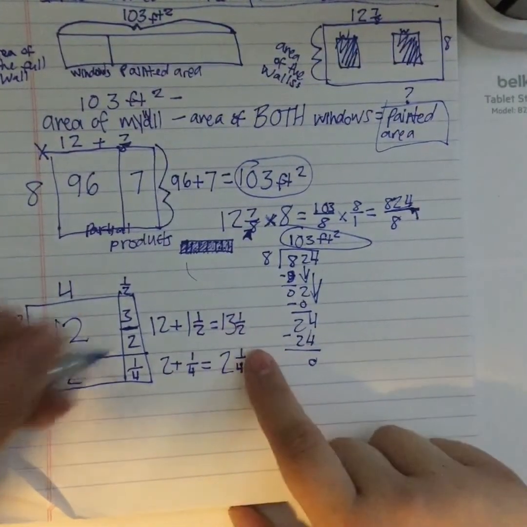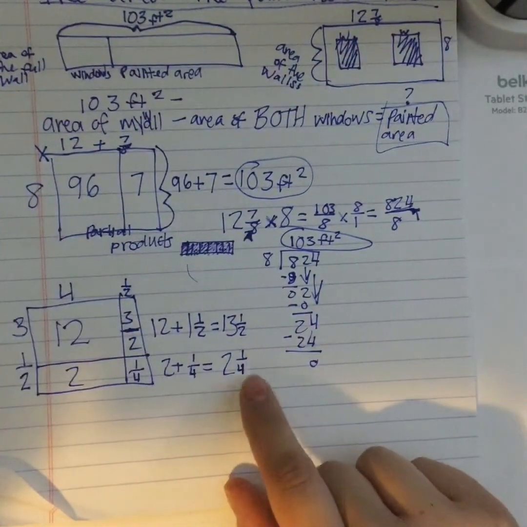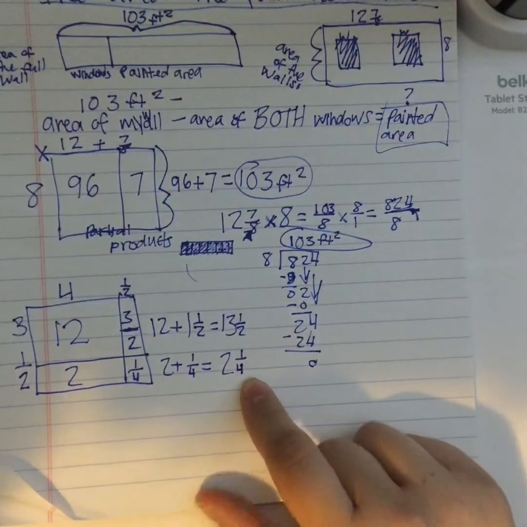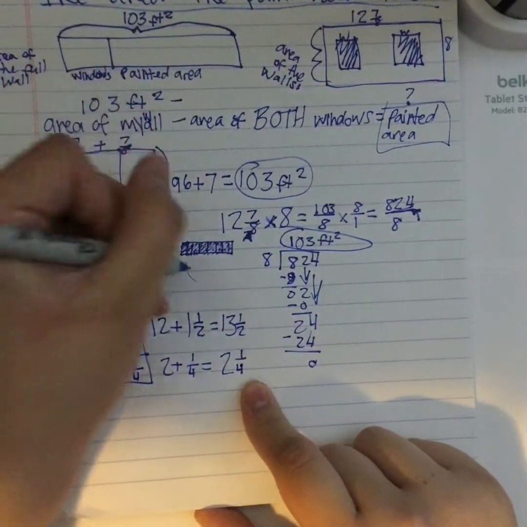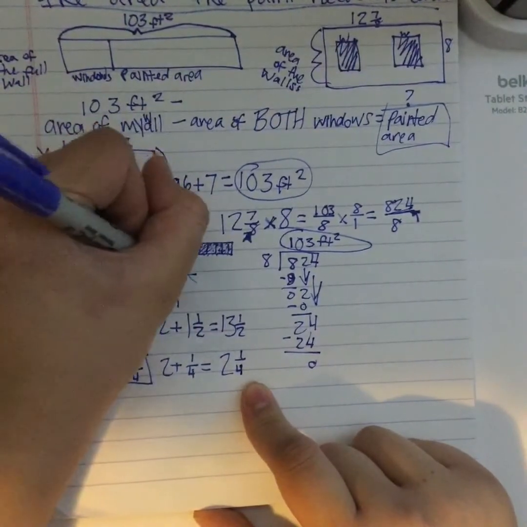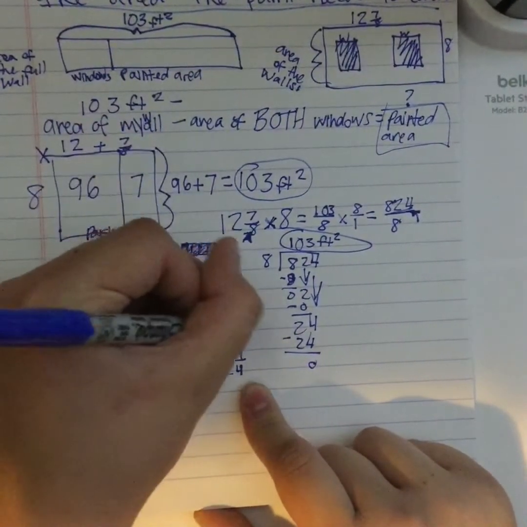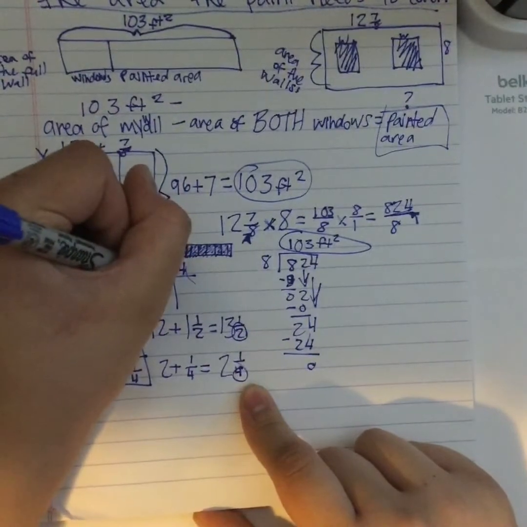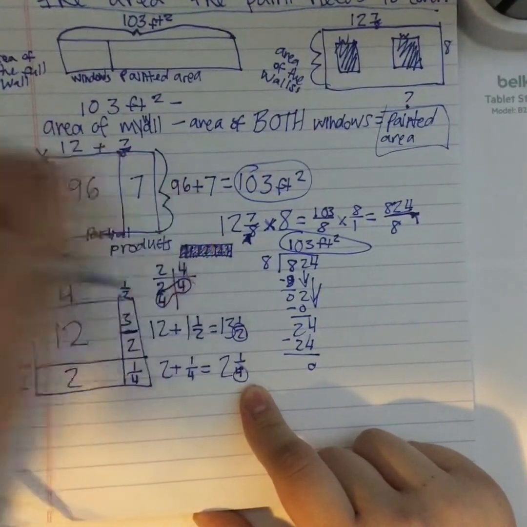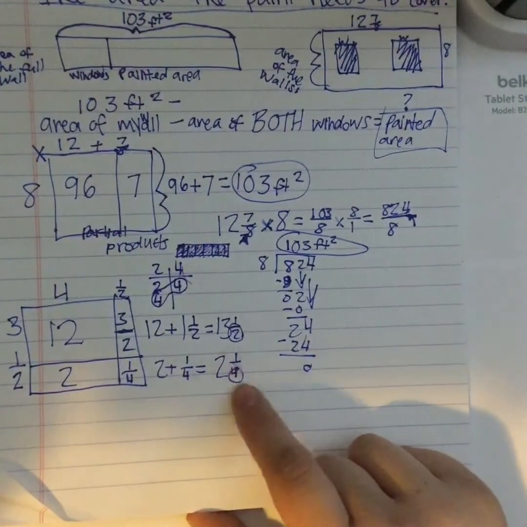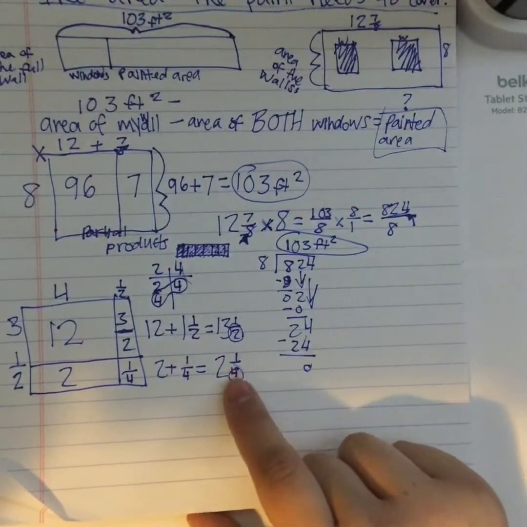I need to add these up because I need to add up all my partial products, but they have different denominators. If we're thinking back to how we solve addition problems, we create our t-chart with our denominators, right? So 2, 4, 4. Our least common denominator here is going to be 4. So this one will stay the same.